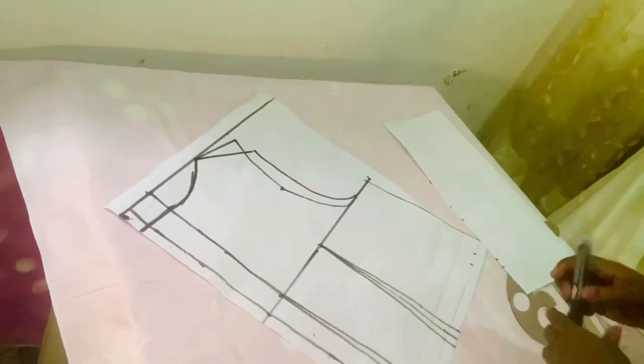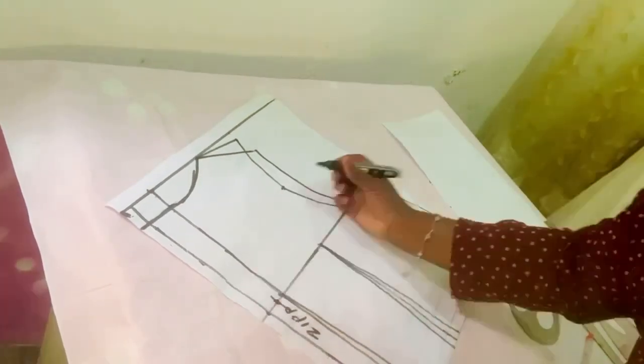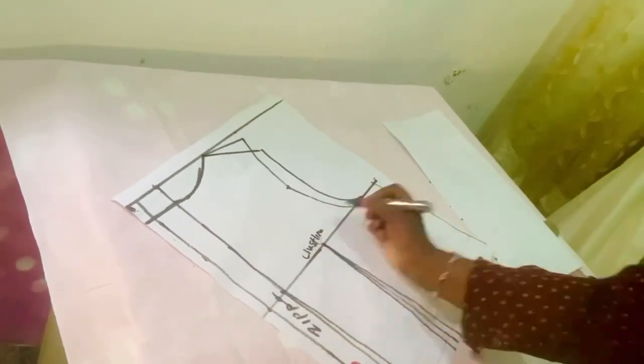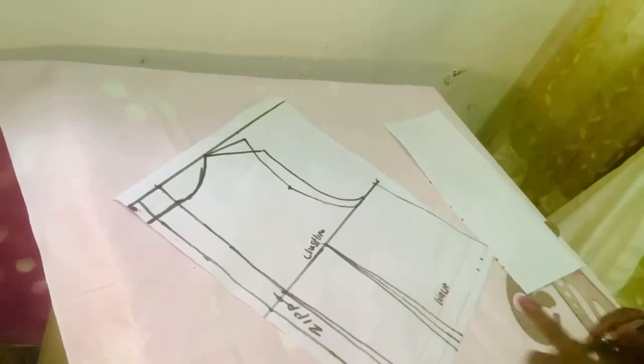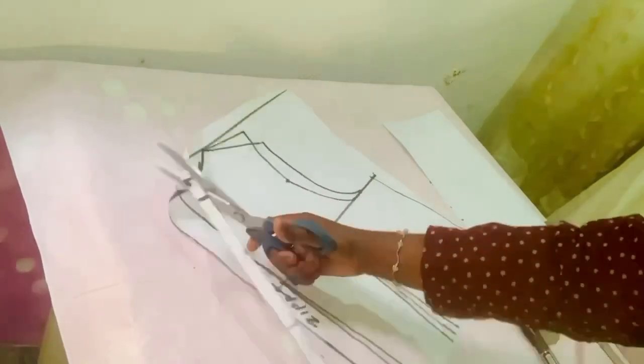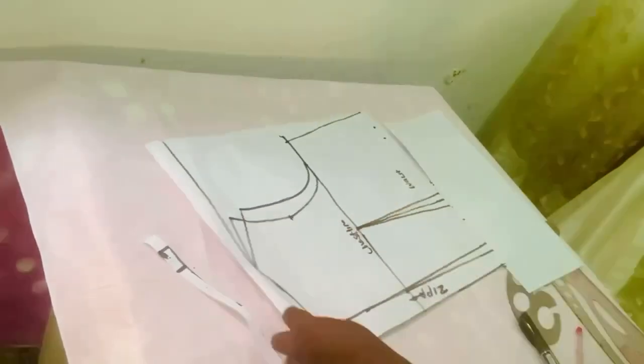This is my new zipper line. Then I'll label my zipper parts, the chest line, my waistline, then I also add ½ inch allowance to my shoulder. So this is my new line to follow.